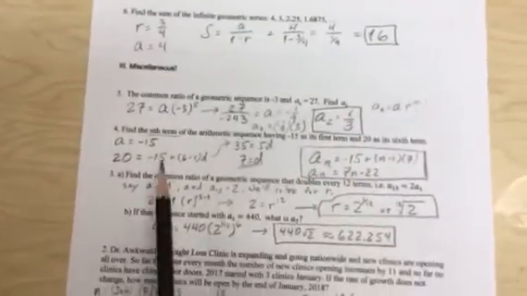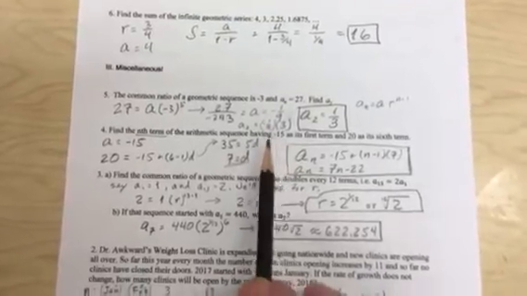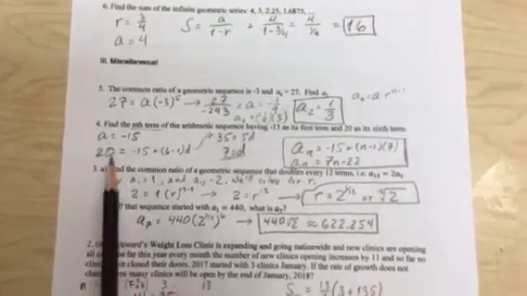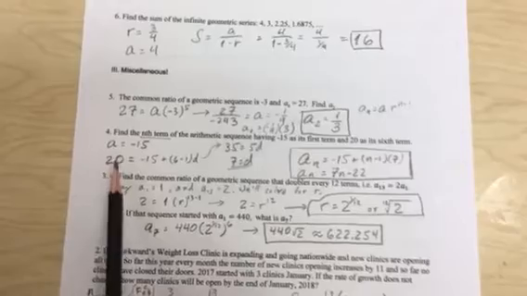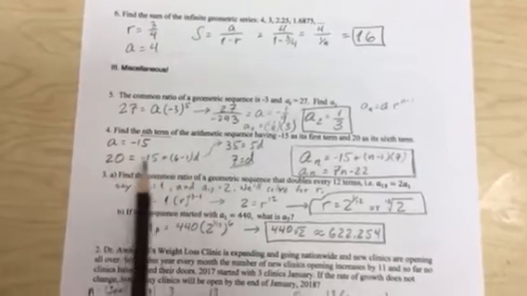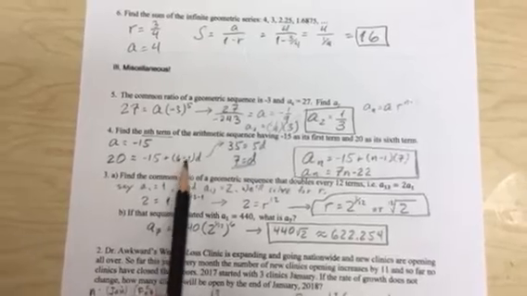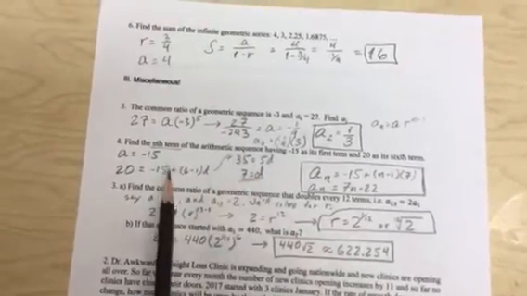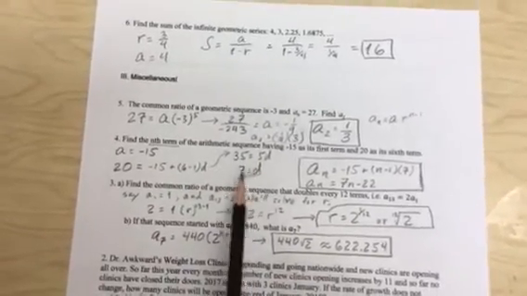The next problem, find the nth term of this sequence where -15 is the first term, and 20 is the 6th term. So I know the first one, so I'm going to use my nth term equation structure right here. 20 is -15 plus n minus 1, and that'll be 5 times d. And so you add 15, you get 35 equals 5 times d, so the common difference is 7.